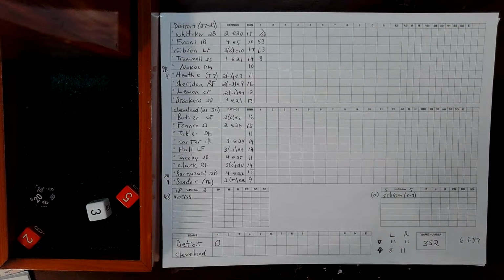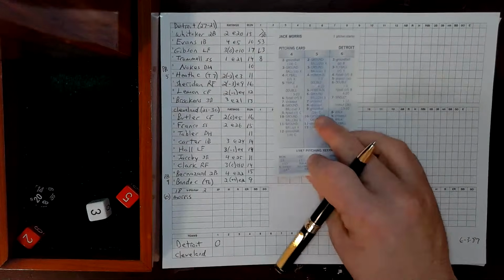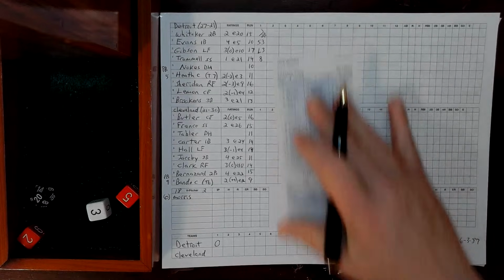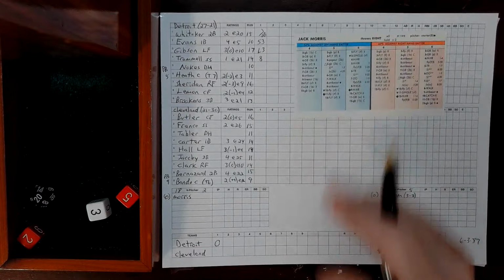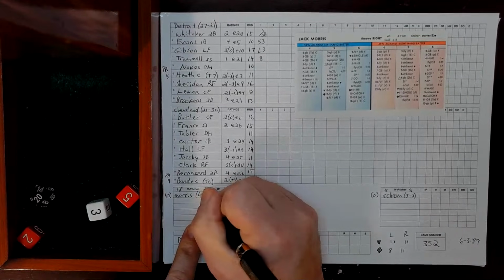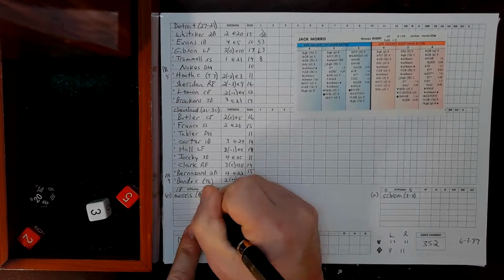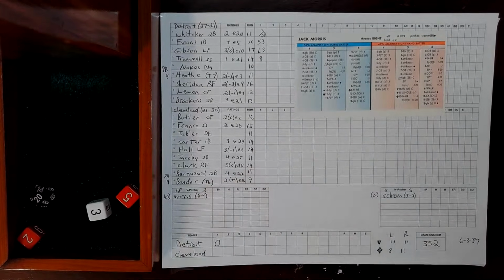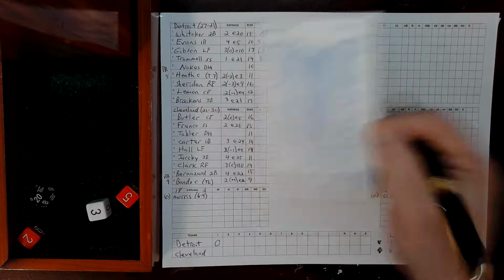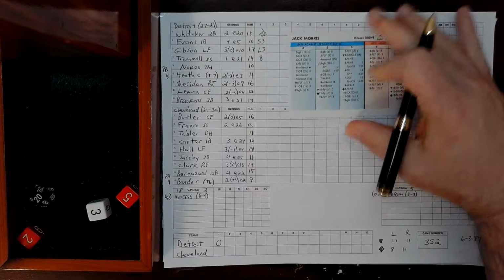Detroit nothing, and Cleveland coming to bat. And Jack Morris on the mound for the Tigers. He was 18-11 with a 3.38 ERA in real world. On the replay, Morris is 6-4. That's the one thing I forgot to fill in with his replay record, which is 6-4 with an ERA of 3.43. So 3.38 real world, 3.43 on the replay so far. So I'd say that's pretty good for Strat.